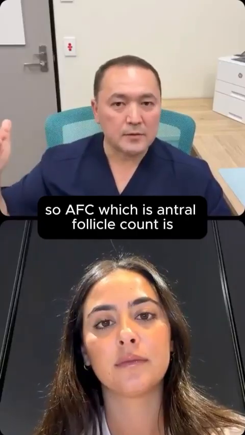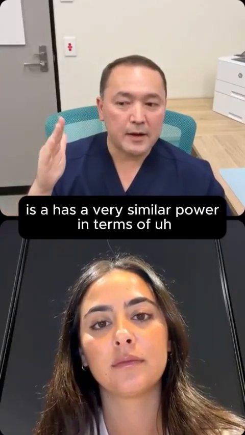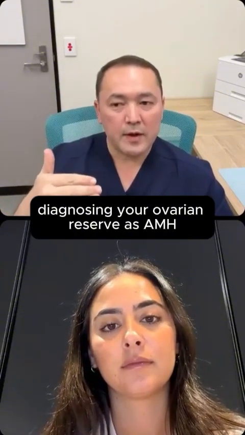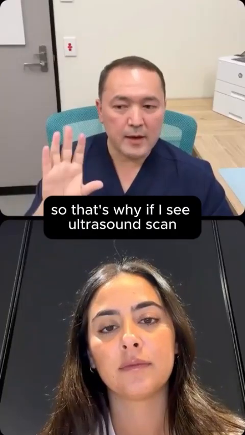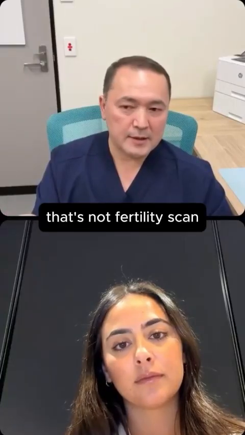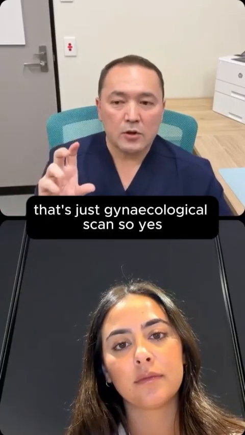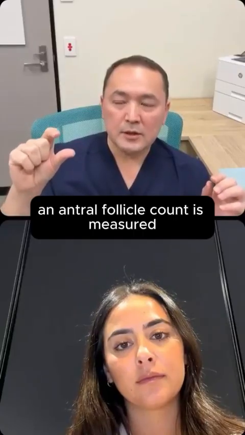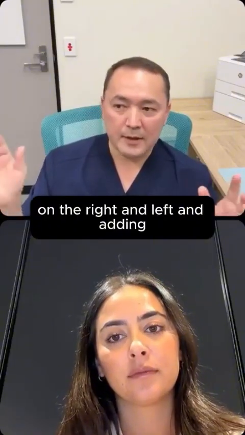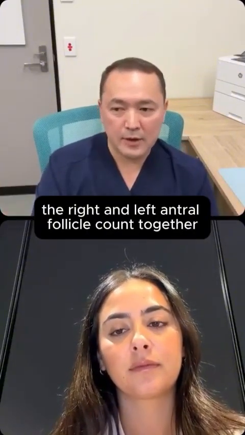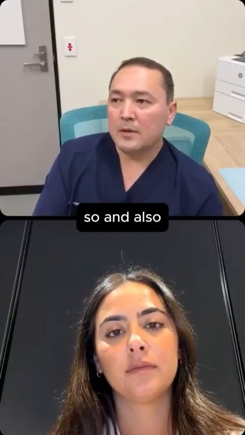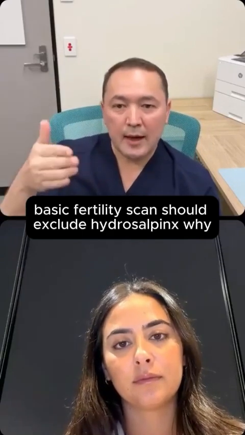So AFC, which is antral follicle count, has a very similar power in diagnosing your ovarian reserve as AMH. That's why if I see an ultrasound scan which doesn't tell me the antral follicle count, that's not a fertility scan, that's just a gynecological scan. The antral follicle count is measured by measuring each and every single follicle on your ovaries, right and left, and adding the right and left counts together, which tells us your egg reserve. Also, a basic fertility scan should exclude hydrosalpinx.